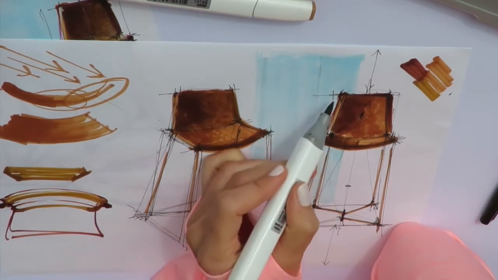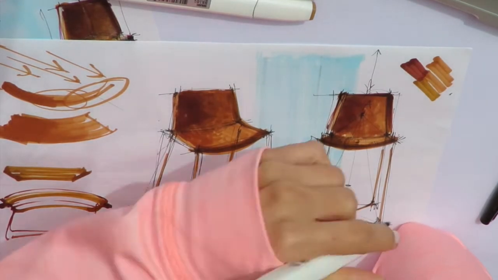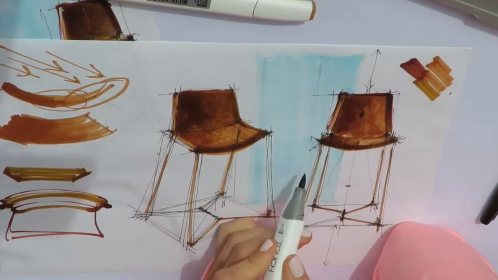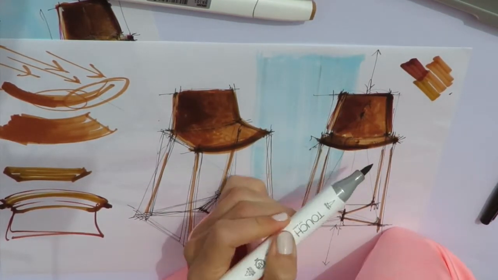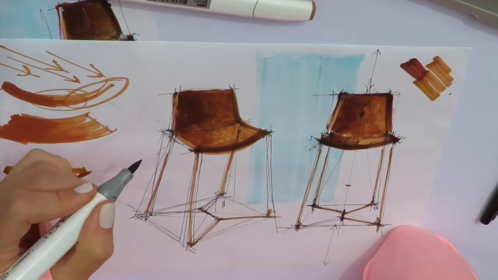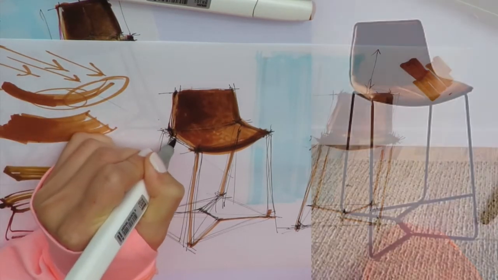Basically this material can be fabric, it can be leather. It's like a piece of material, and these two pieces of material from the back and from the front part of an object are stitched together.